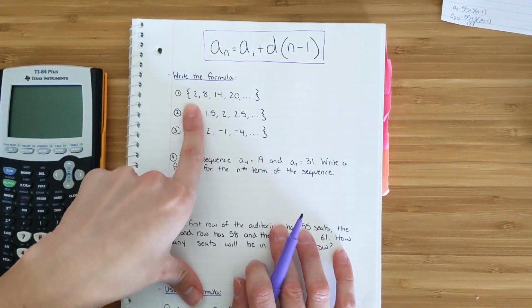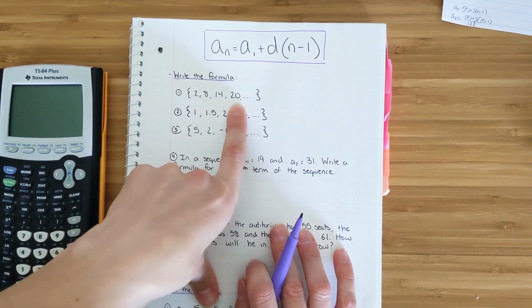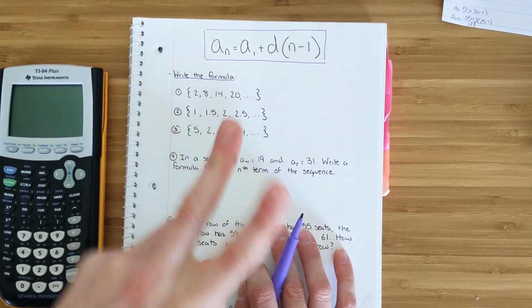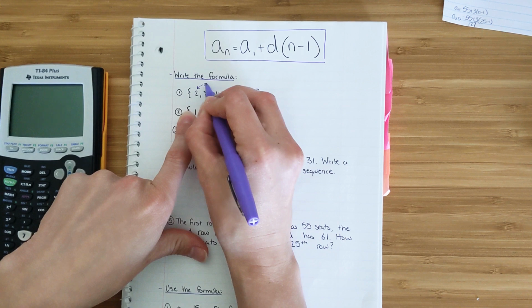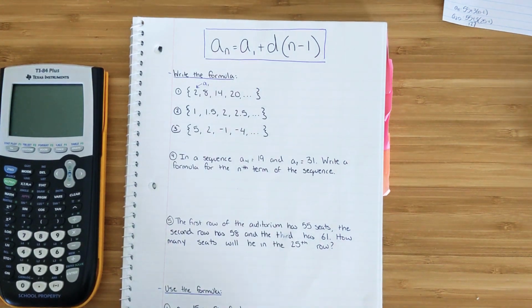Okay, here's your first example, 2, 8, 14, and 20. Okay, so 2 important things to notice. Number 1, 2 is my first term. There's my a sub 1.